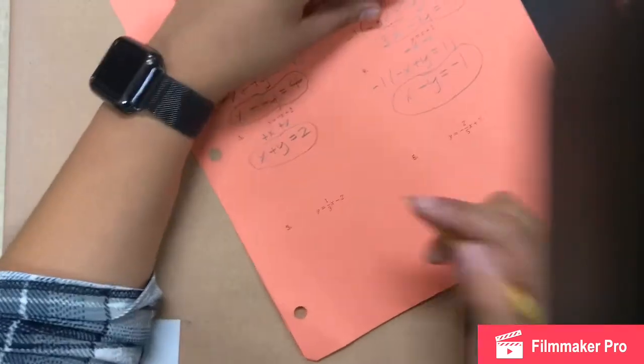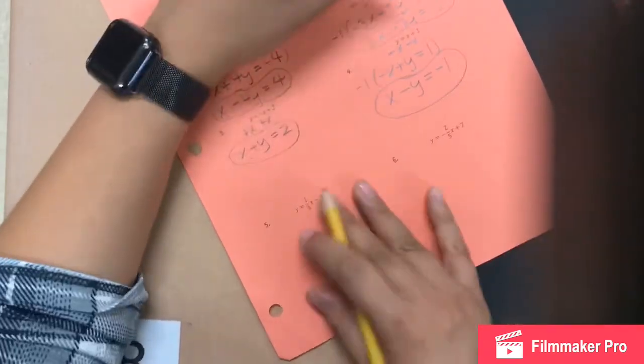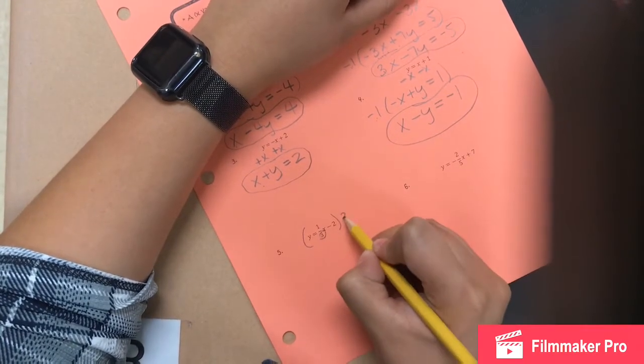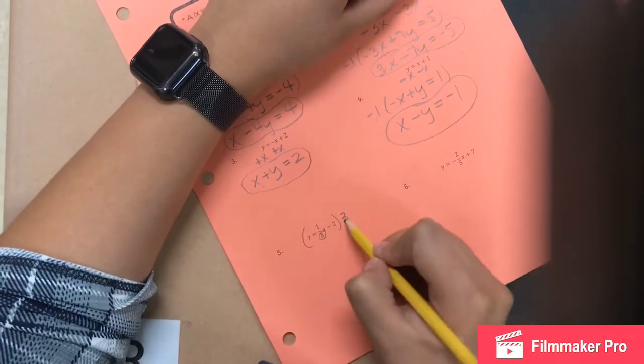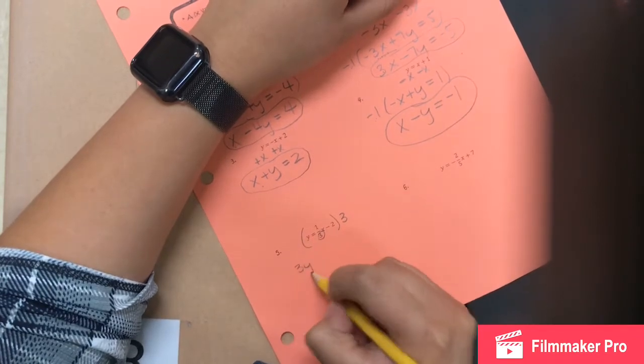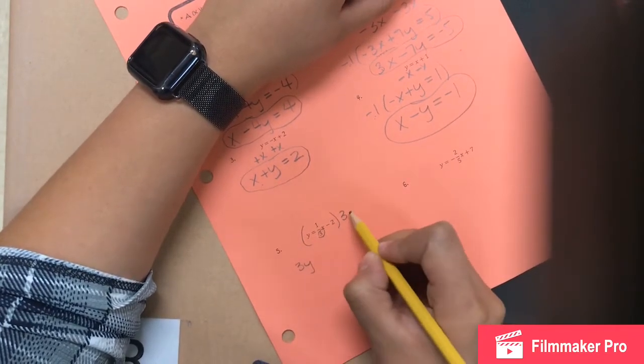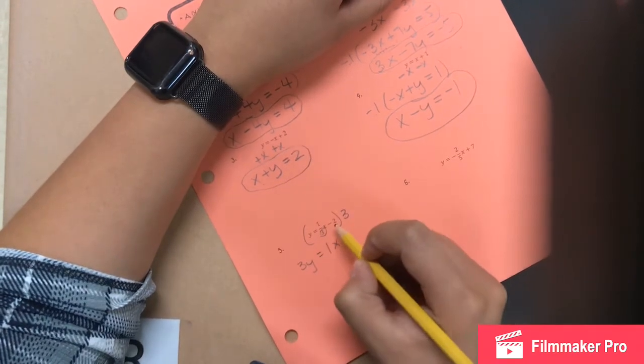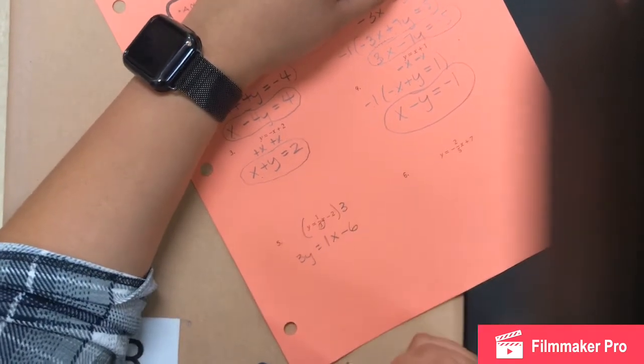Number 5, I see a fraction, so we first need to get rid of this fraction. So I'm going to multiply everything by the denominator, which is 3. 3 times y is 3y. 3 times 1/3 x is just 1x. 3 times negative 2 is negative 6.